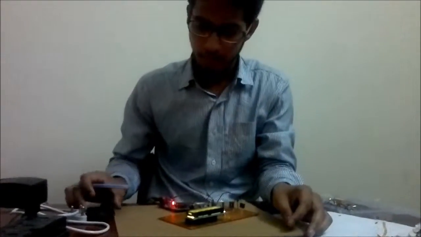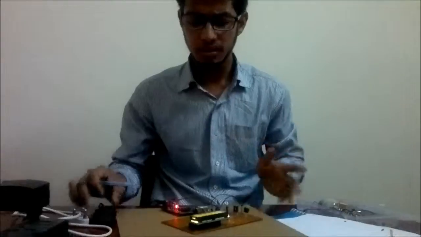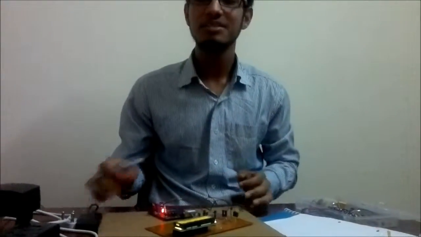This is all we have made with the GPS. This is the GPS receiver. This is the display.